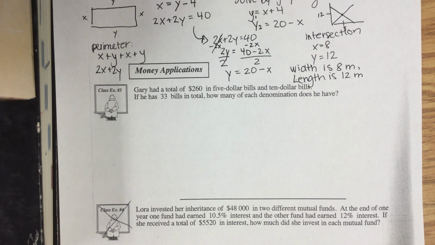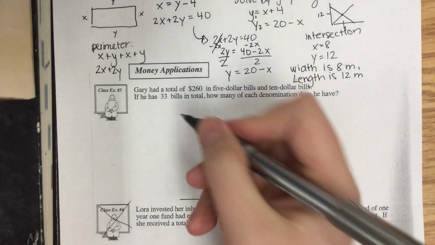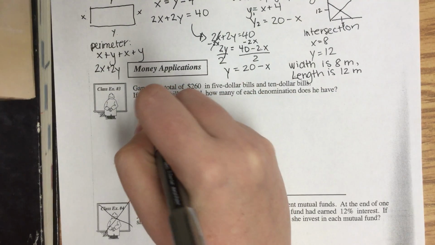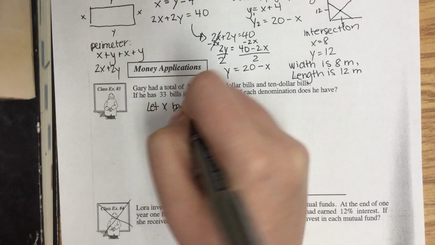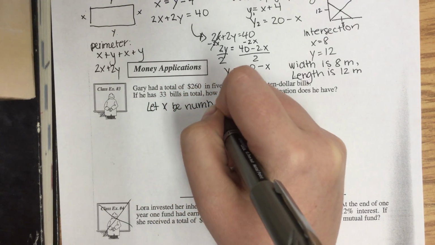And so the first thing you have to do is say X is some bill and Y is the other bill. In this case, I'm going to say let X be the number of $5 bills in my wallet.